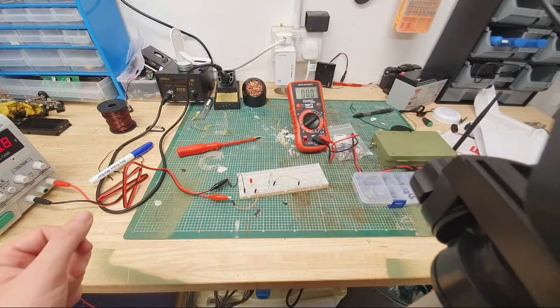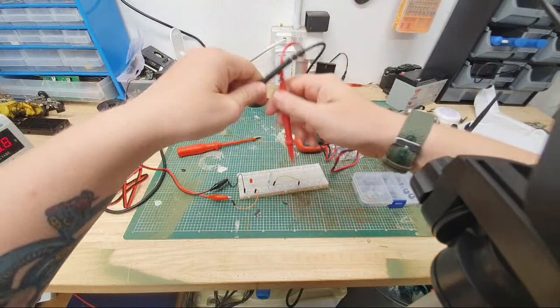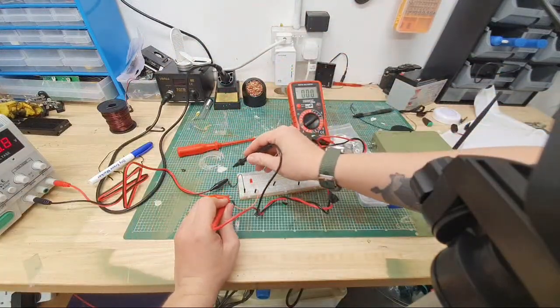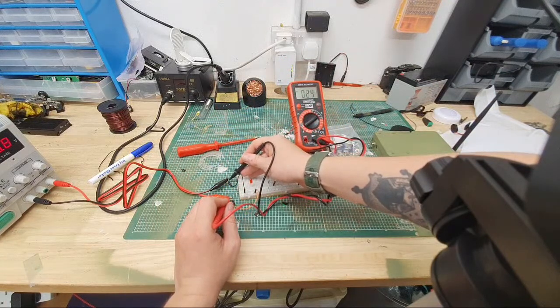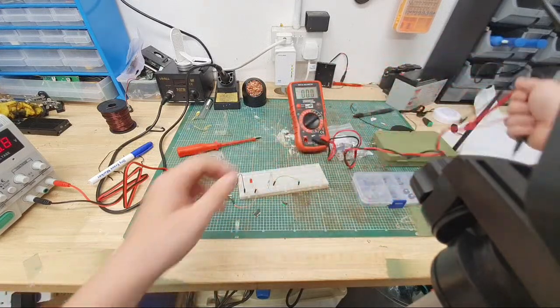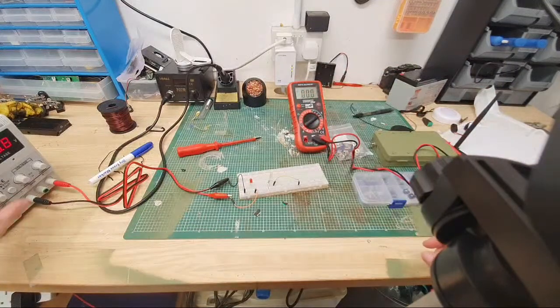Let's double check and make sure it is in fact giving the voltage that we are expecting, because I'm paranoid with this thing now after its little misdemeanor. I say its misdemeanor; me not setting it up right. Okay, yeah, that's not got a lot of voltage on it. That is not supplying a lot, so let's do a reset.